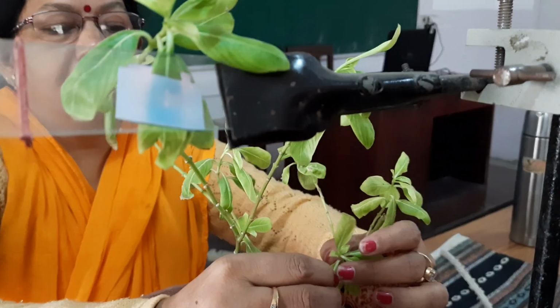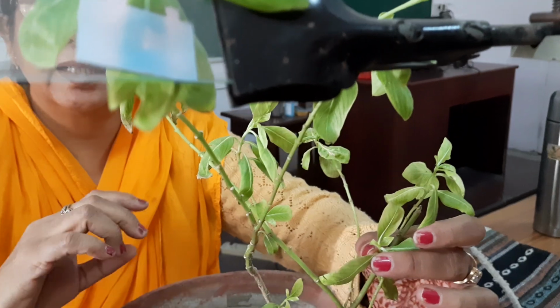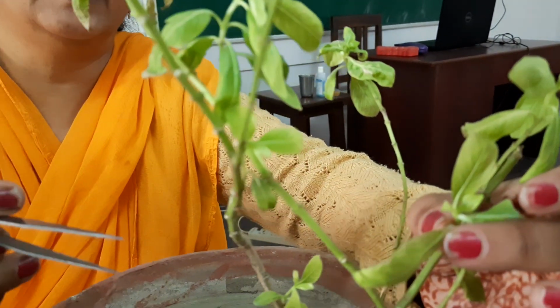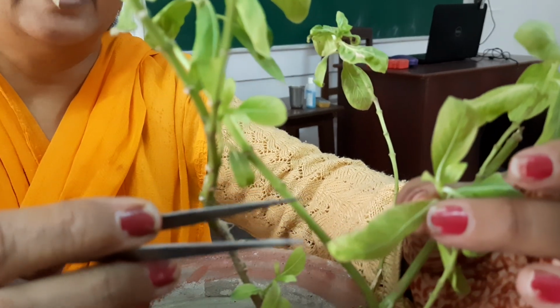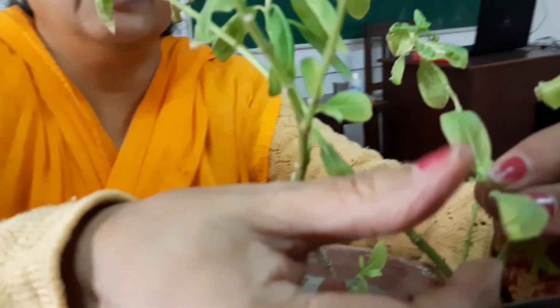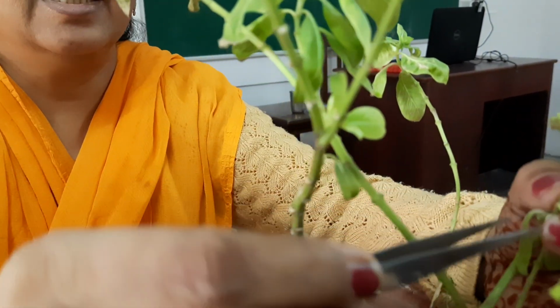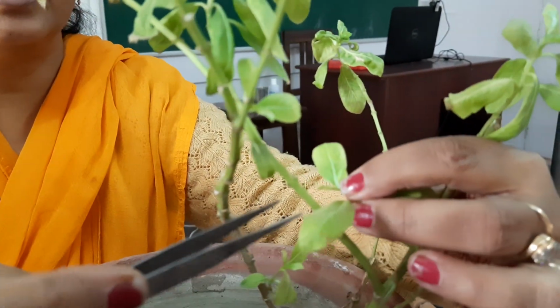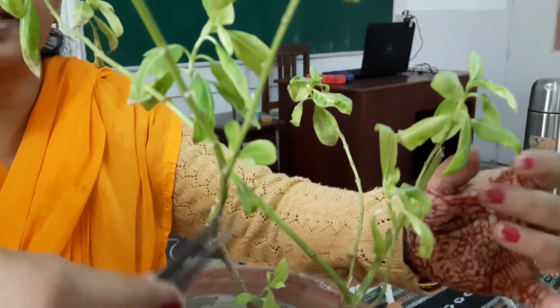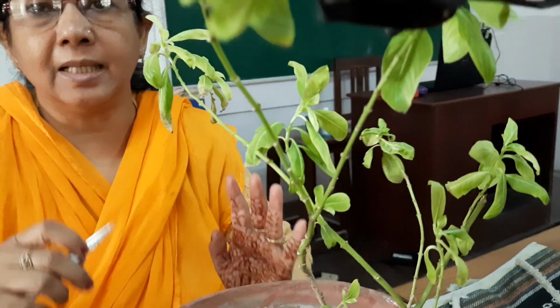Now, as you have read in your previous classes, I can easily identify a dicot plant with the help of its leaves. You can see here that a leaf has two surfaces: the upper surface, which faces towards the sun, and the lower surface, this one, which faces towards the soil. Now, one of the surfaces is called the dorsal surface and one is called the ventral surface. How will we find that this is the dorsal surface and this is the ventral surface?